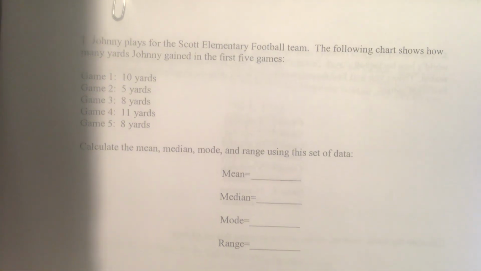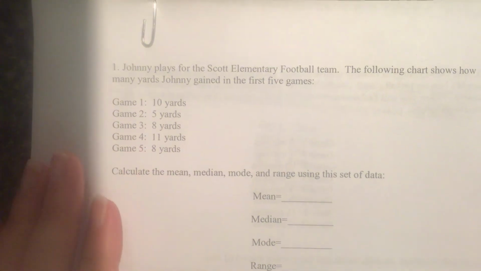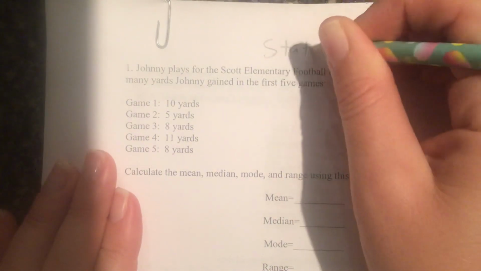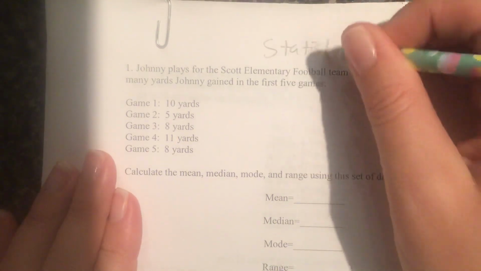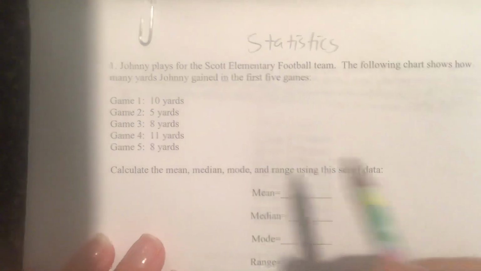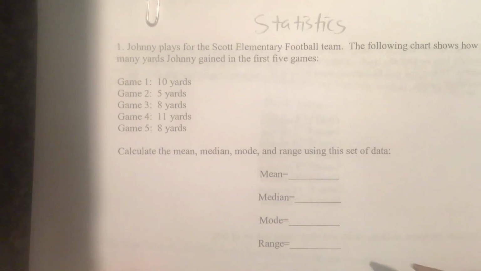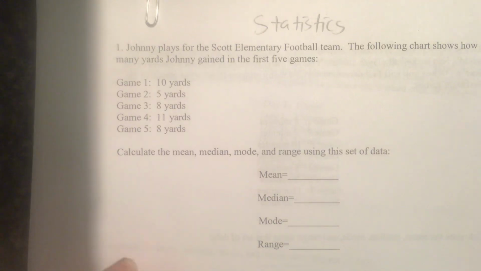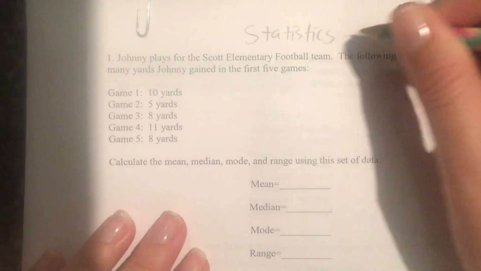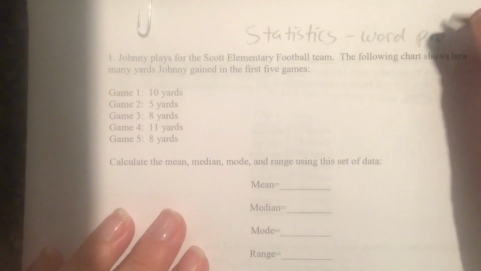Okay, we're on day 2 of finding mean, median, and mode. Don't forget, what is this called? Statistics. More points in our state test, okay? So, other than just finding mean, median, mode, range, there's other things you have to do, such as word problems, okay? So today, we're focusing on statistics with word problems.